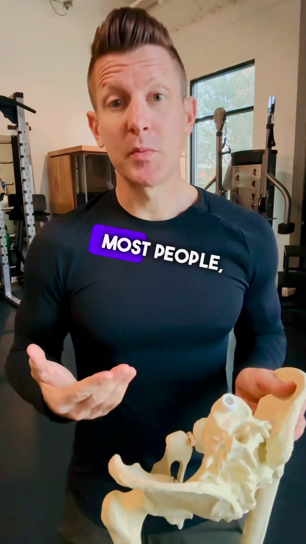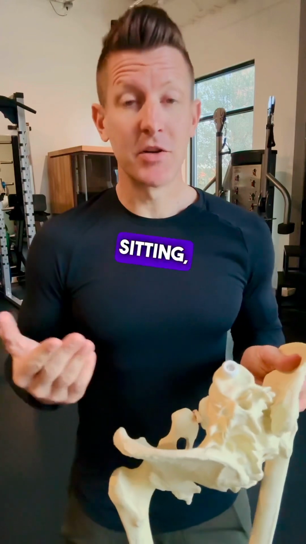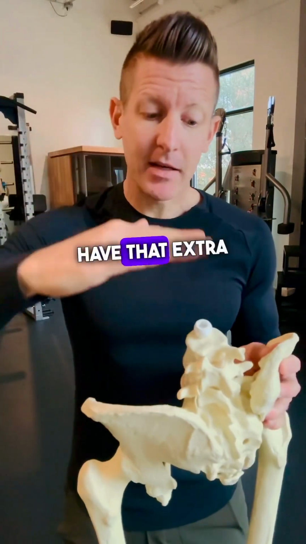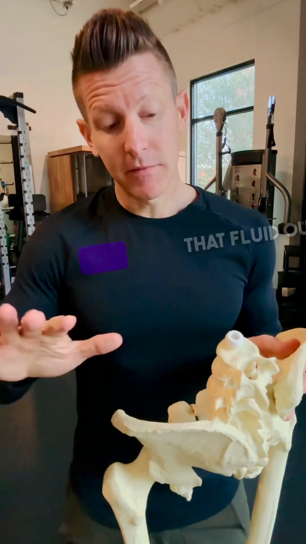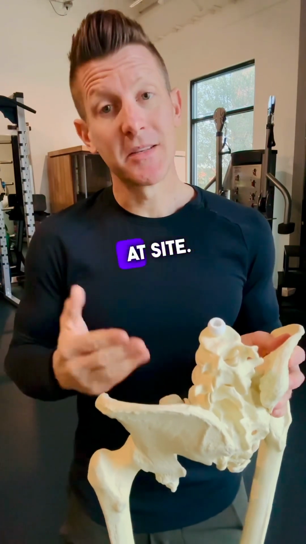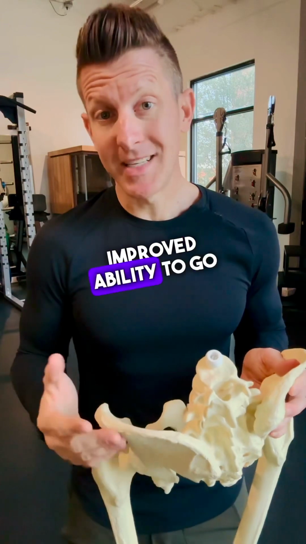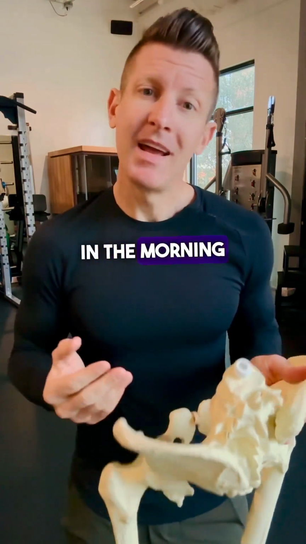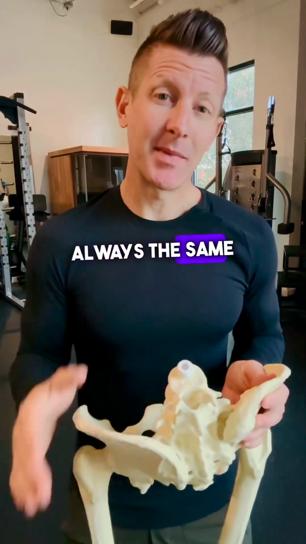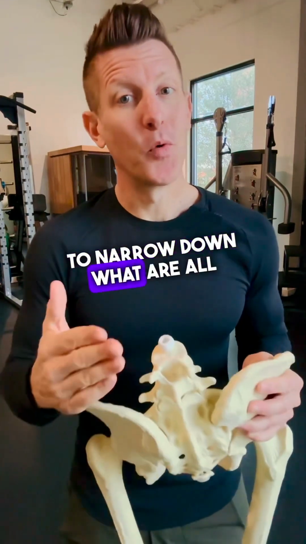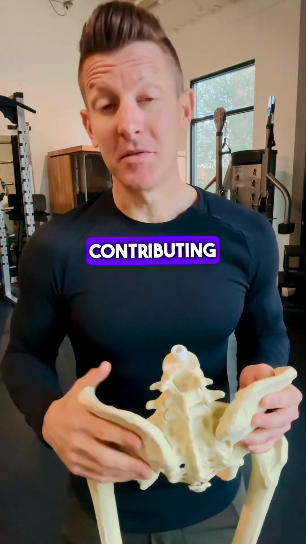Throughout the day, most people, whether they're moving around, sitting, or doing certain activity, due to gravity have extra compression from up top that's forcing that fluid out. Thus, there's more pressure at that site. So the tendency is to have increased mobility and improved ability to go around and do stuff without pain in the morning versus toward the evening. Now, it's not always the same case, and that's where we try to narrow down what all the pain sources are that are actually contributing to the condition you have.